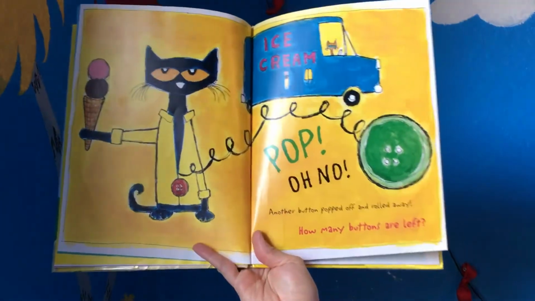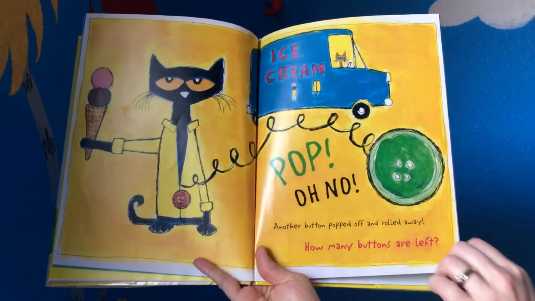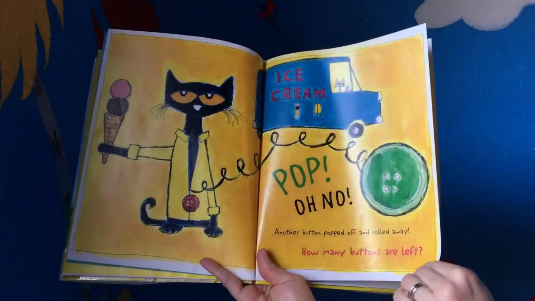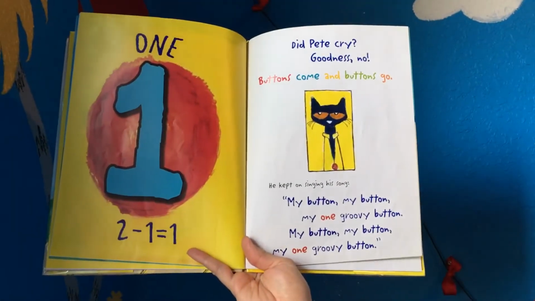Pop! Oh no, another button popped off and rolled away. How many buttons are left? 1. 2 minus 1 equals 1.